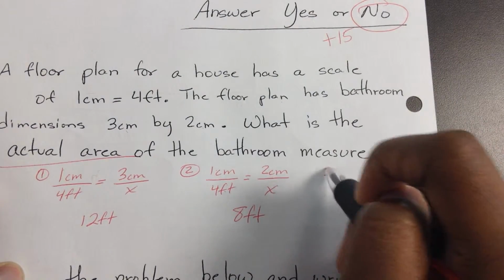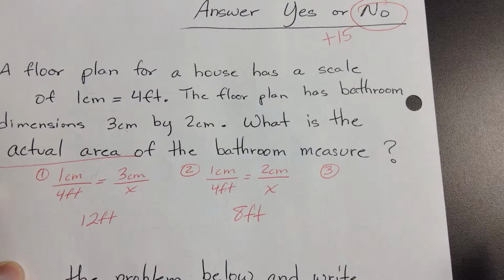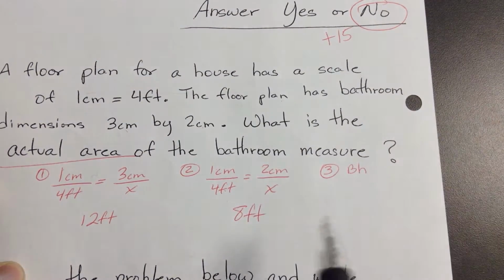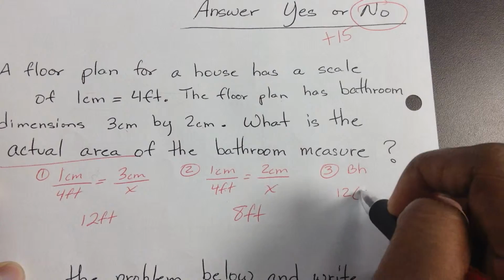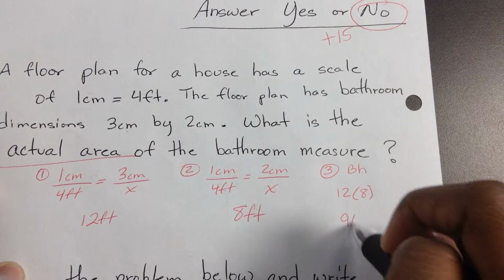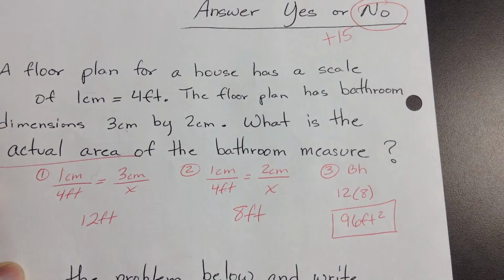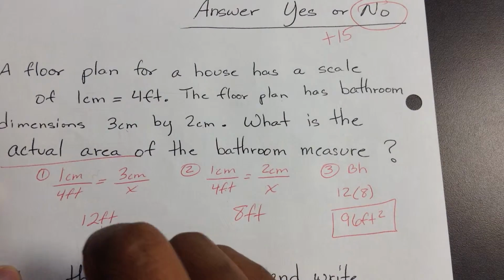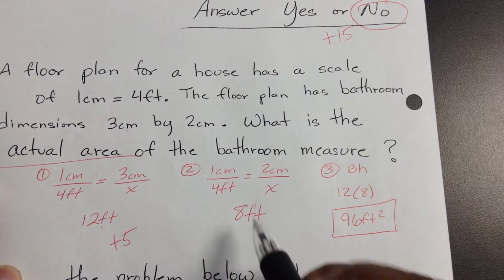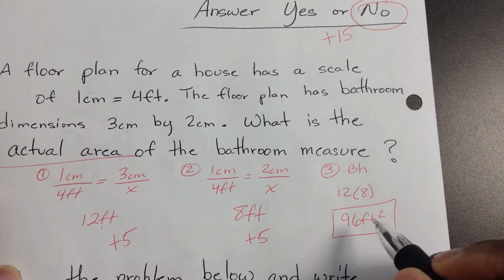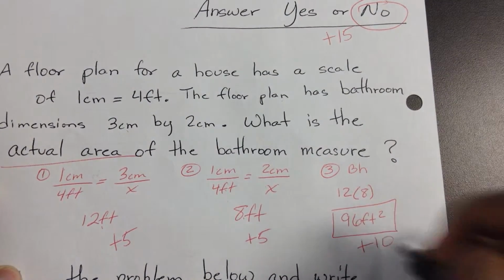Step 3 now tells me to actually figure out the area. So remember, area means base times height. My base is 12 times my 8. So the correct answer is 96 square feet is what the bathroom measured. If we get these answers, so if you got 12, give yourself plus 5. If you got the 8, give yourself plus 5. And if you got the 96, plus 10.